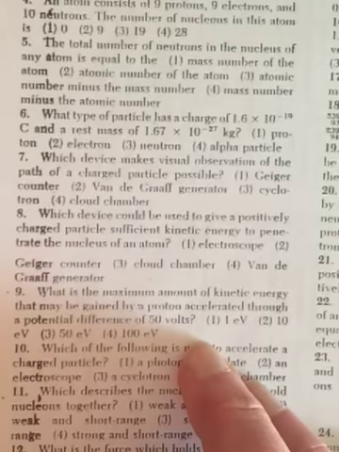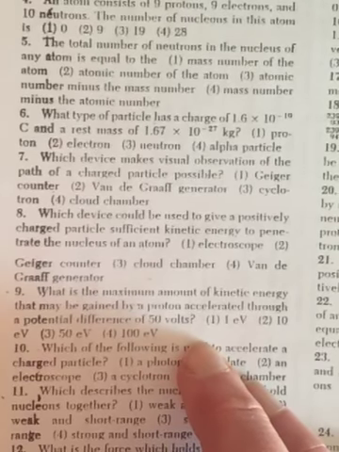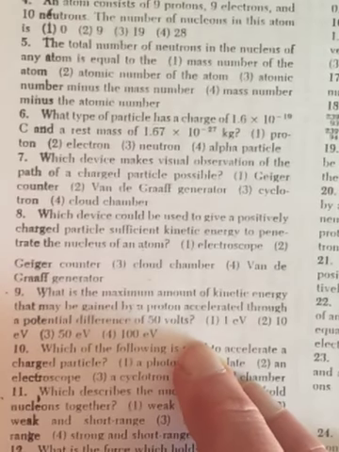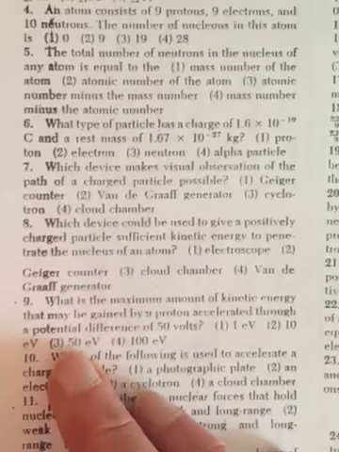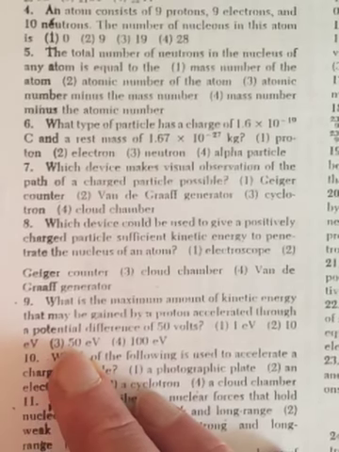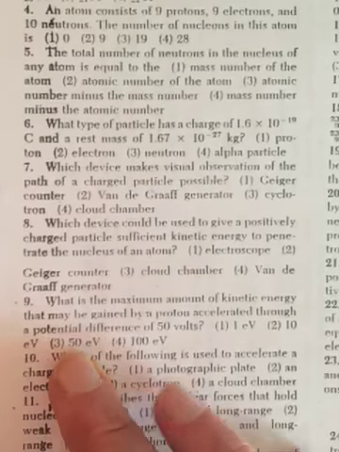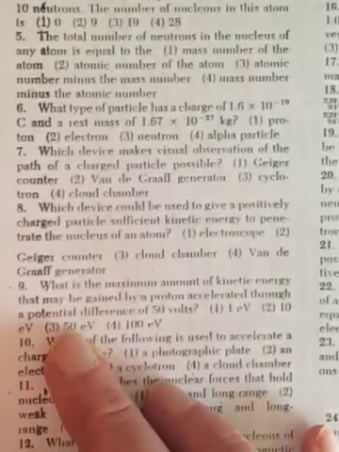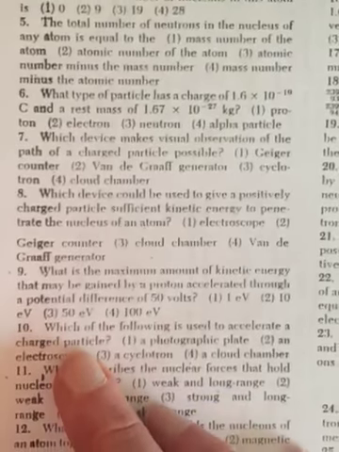What is the maximum amount of kinetic energy that may be gained by a proton accelerated through a potential difference of 50 volts? This is V equals W over Q, so W equals QV. So 1 elementary charge times 50 volts should be 50 electron volts.